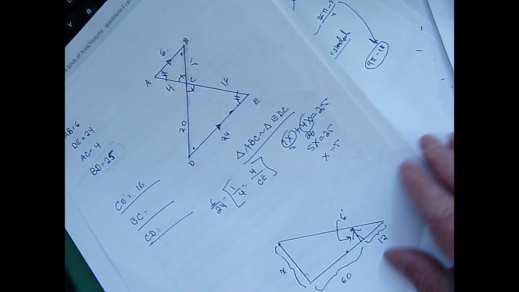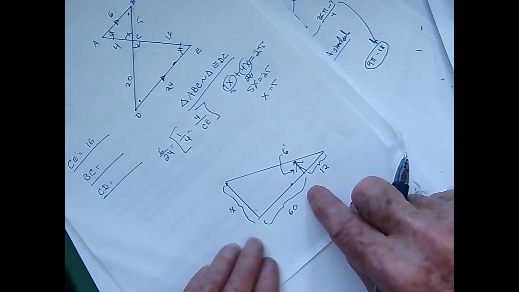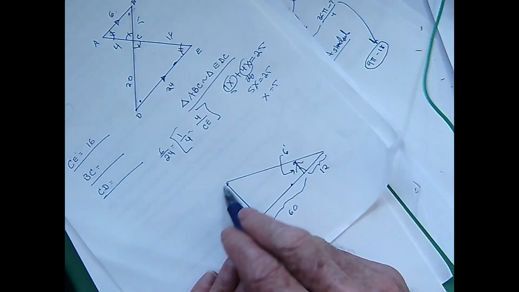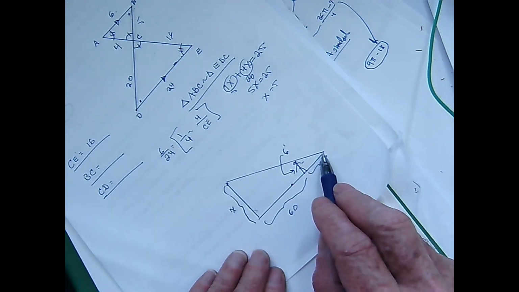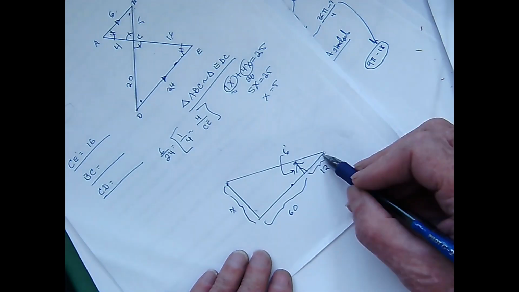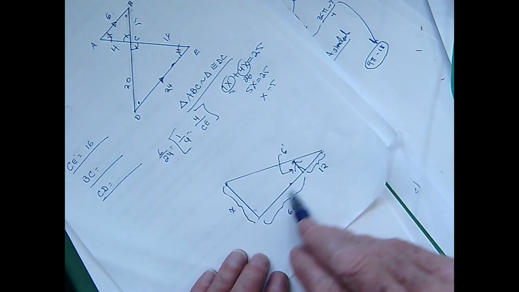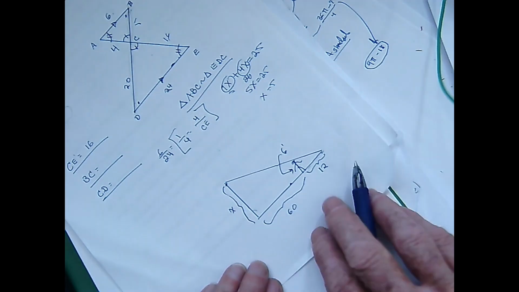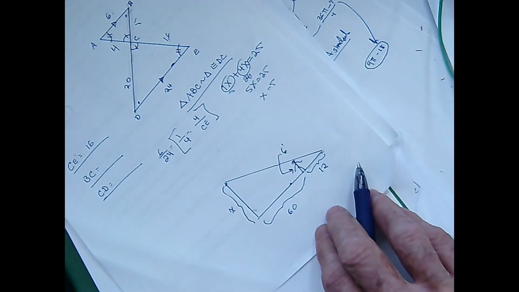There's another little similarity idea right here. I think it's a lamp post and a guy standing in the light of the lamp post and looking at his shadow. The man is 6 feet tall, and his shadow is 12 feet long. He's standing 60 feet from the lamp post. How tall is that lamp post? And there's an easy place to make a mistake right here.